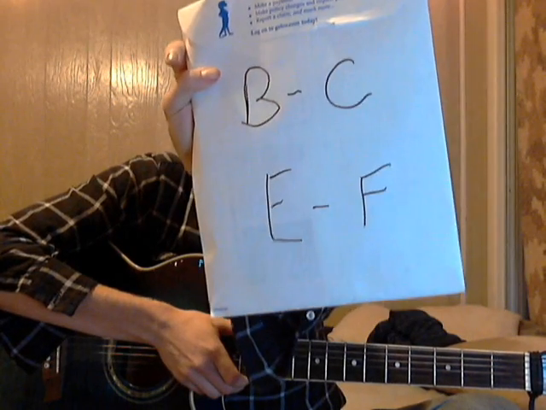It might help you memorize that: B to C and E to F, always a half step. So for instance, if you're on your E, E to F would be a half step, and that'd be your F right there. And imagine the nut as a fret too. That's an easy, simple way to think of it.